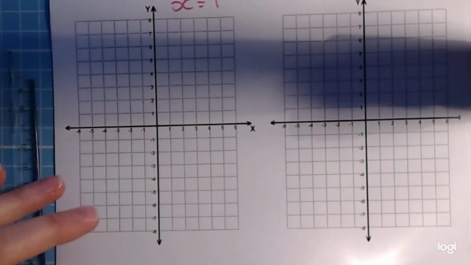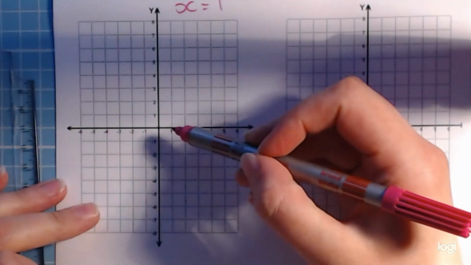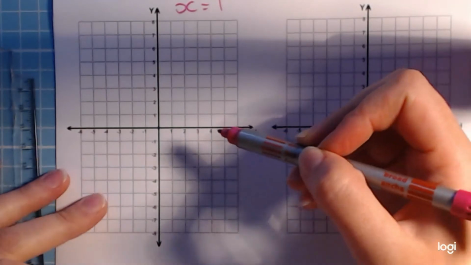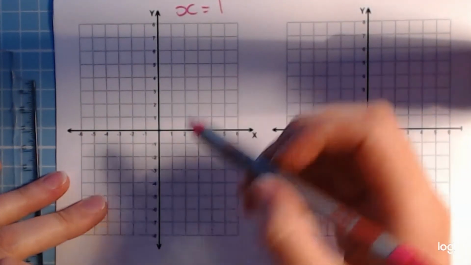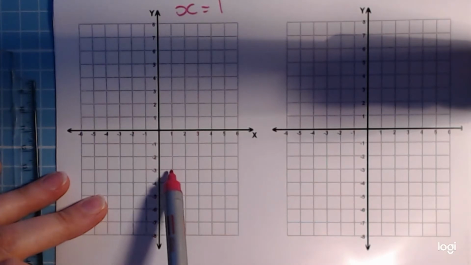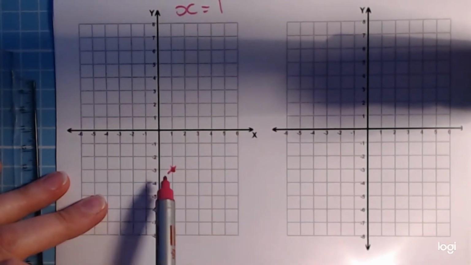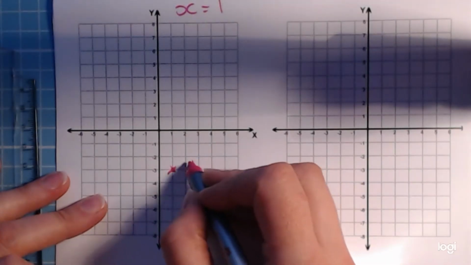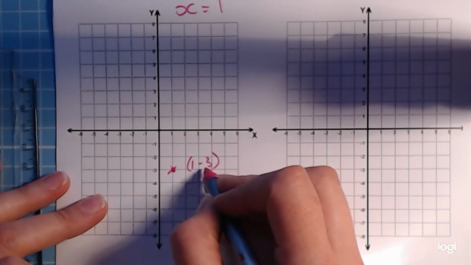What we're looking for on our graph is every point where our x coordinate equals 1. So let me pick this point here, just as an example. The coordinates of that point are 1, -3.